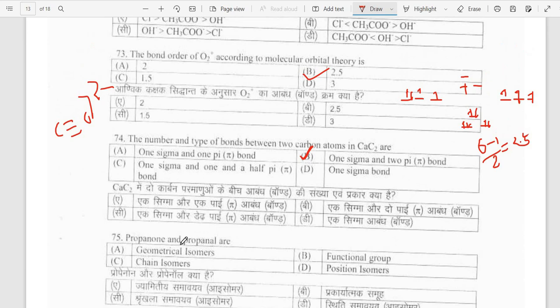Next one: propanone and propanal are geometrical isomers, functional isomers, position isomers, or chain isomers? Obviously they are functional isomers. In propanone there is a ketone functional group, and in propanal there is an aldehyde functional group. So it's a very easy question on functional groups.